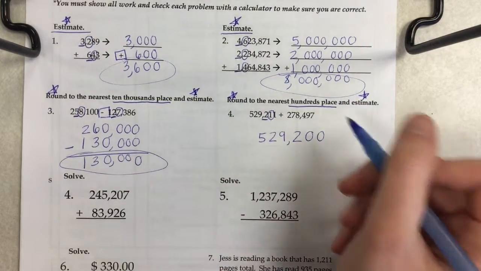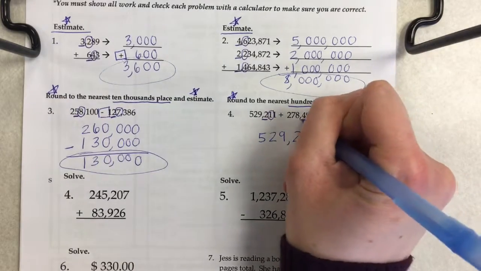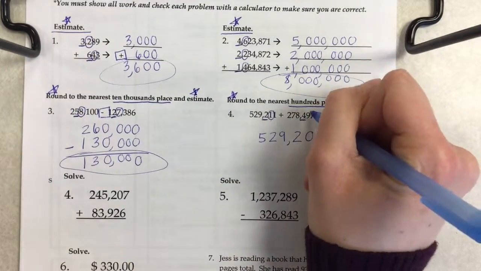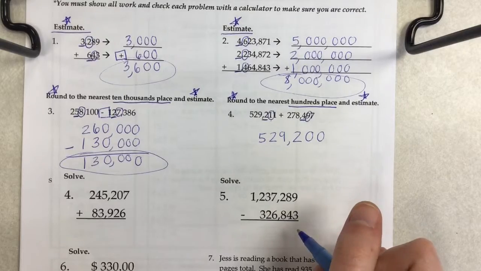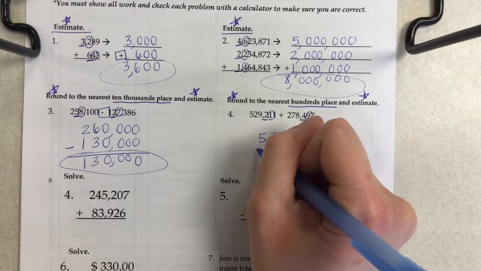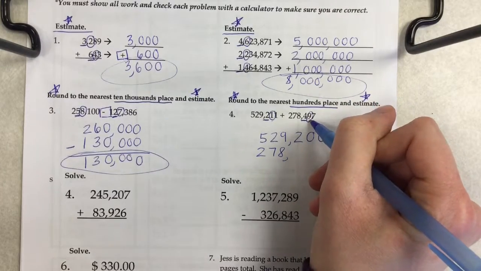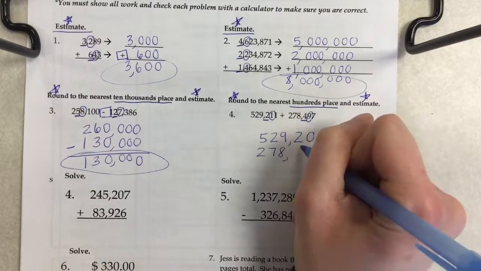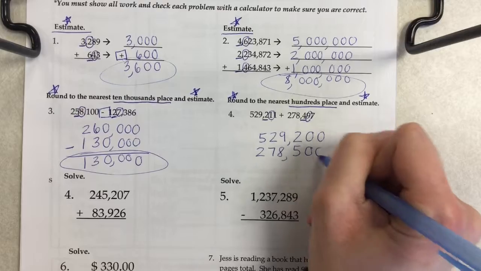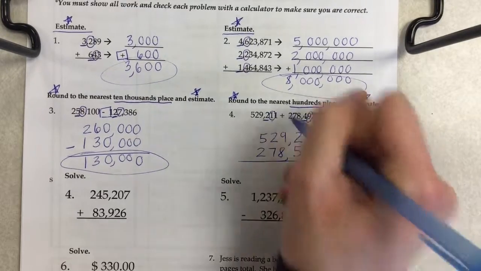Then I look at my next number. Again, I'm rounding to the hundreds place. Underline the 4 in the hundreds place. Circle the bossy neighbor to the right. The numbers on the left stay the same. So 2, 7, 8, comma. The 9 is a 5 or above, so I give the underline a shove to a 5. 0, 0. And I check my sign.